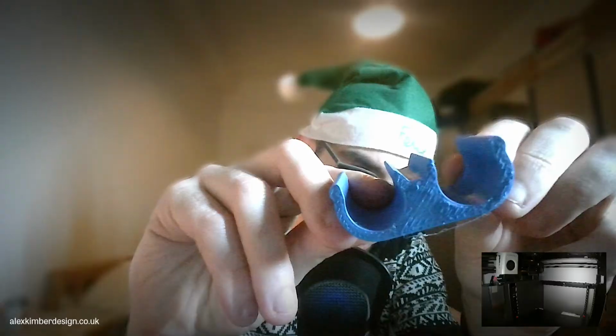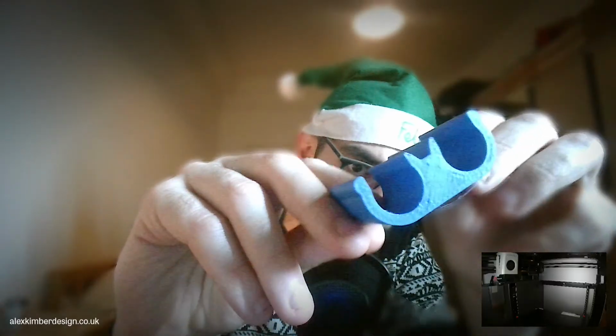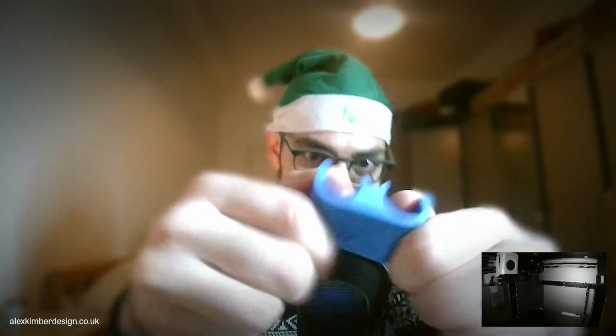Here we go. I don't think that's come out too bad. It's quite visible on top because, like I said, it's got the really thick layer lines, but it's going to be really strong. I am wondering with this design how it sort of mounts to anything. Like there's no hole to mount it to a wall, but yeah, there we go. Hockey stick holder.